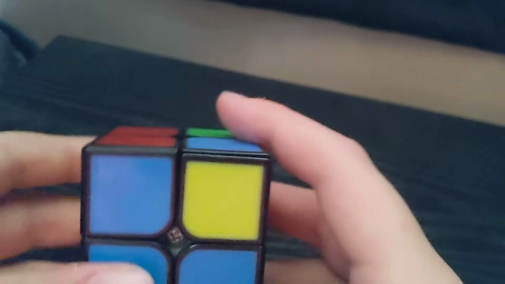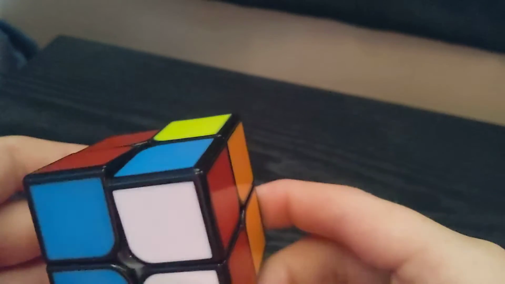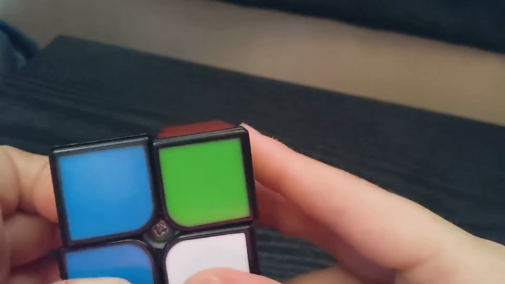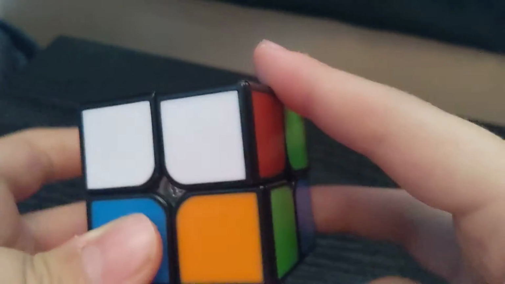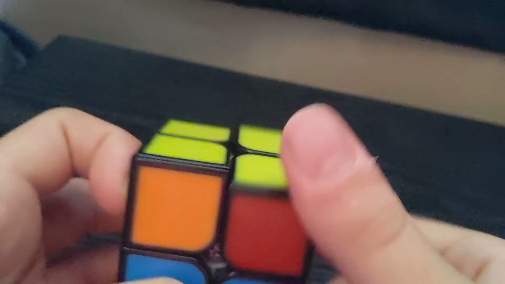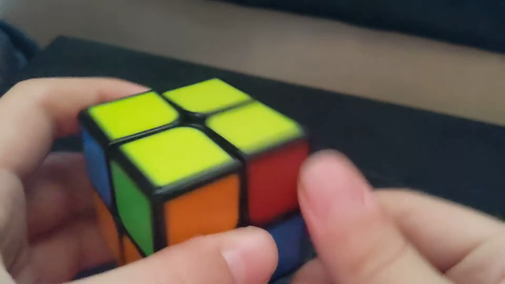Then there's this one where none of them on the top are solved, but there's two facing out and then two facing this way. You're going to do R, U2, R2, U prime, R2, U prime, R2, U2, R. That's the top layer solved.